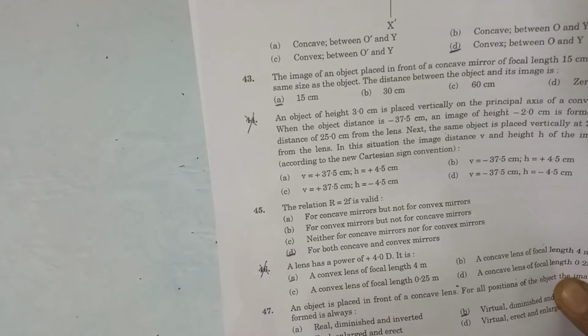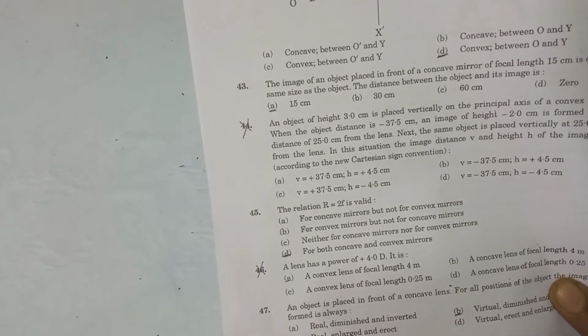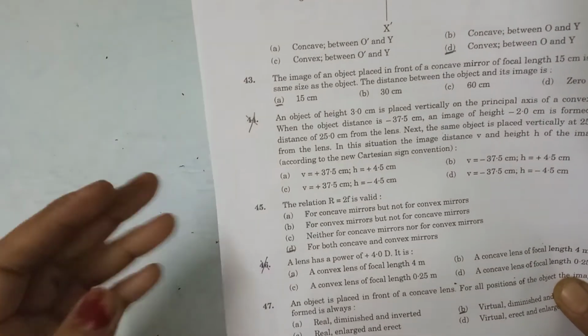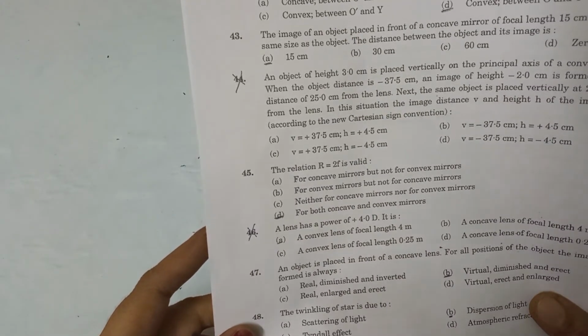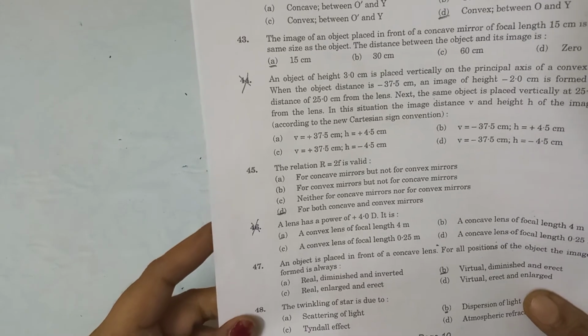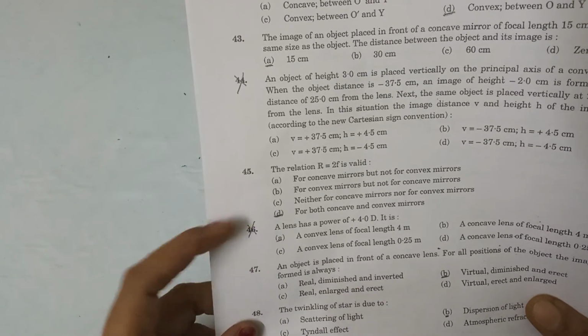In the 45th question, the relation R is equal to 2F is valid. This is valid for both the concave and convex lens, that radius of curvature is equal to twice the focal length. So D is the right answer.